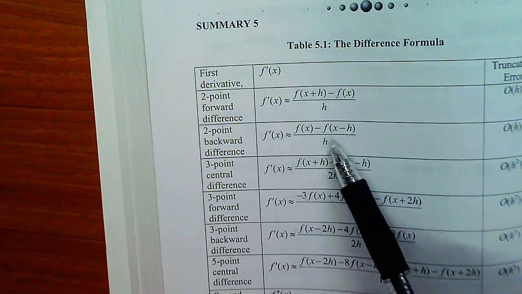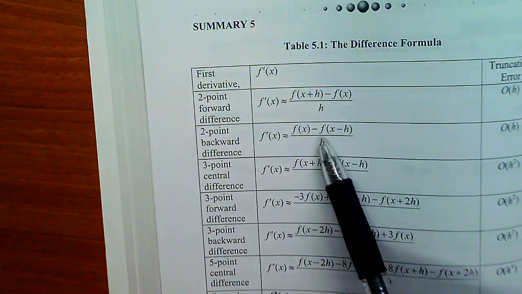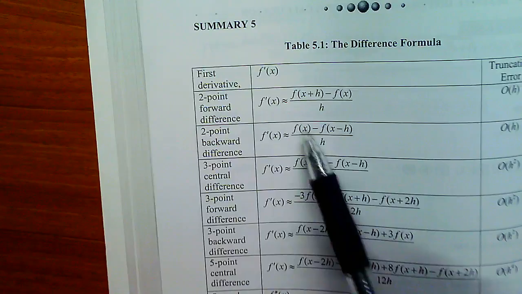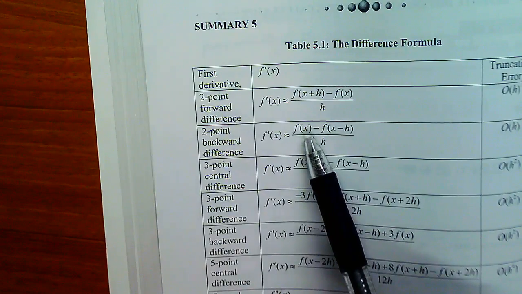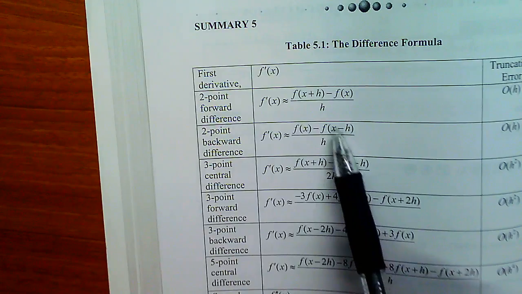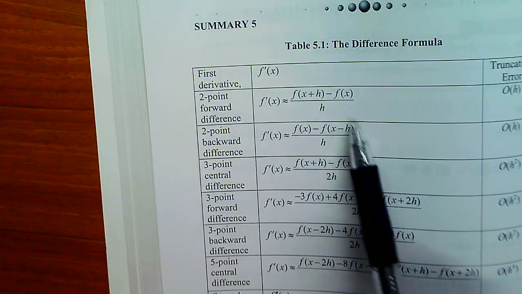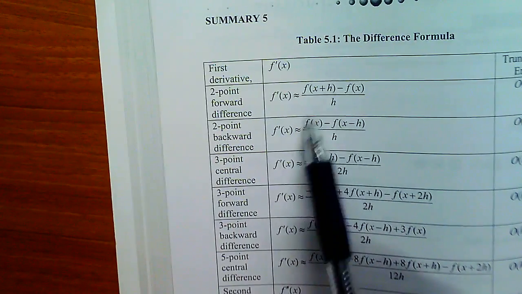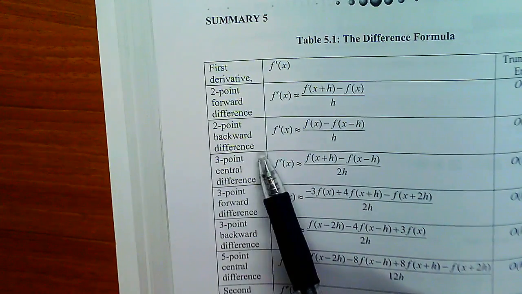Next, you want to know the differentiation for x, but you are using the previous point, so you minus the h. That's why we name this method backward difference.